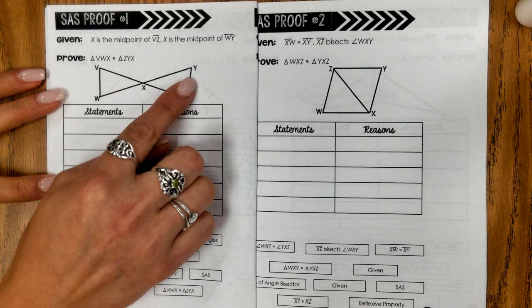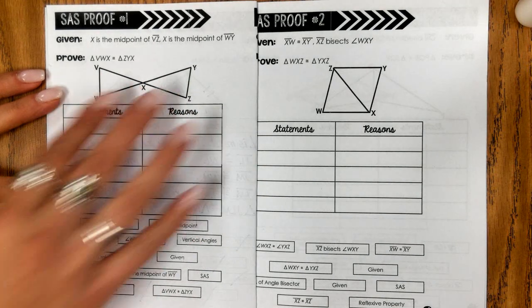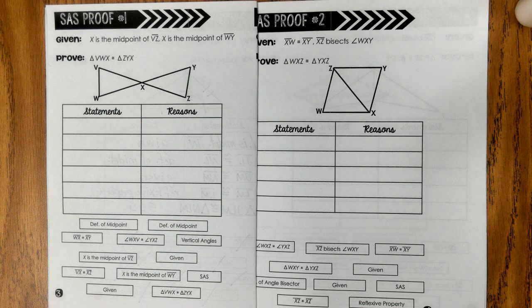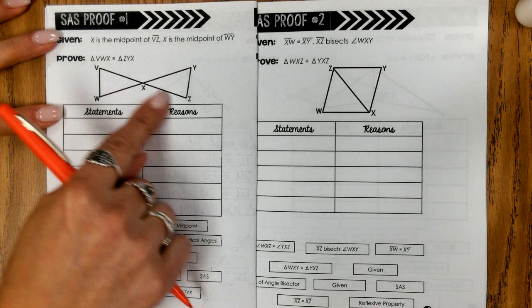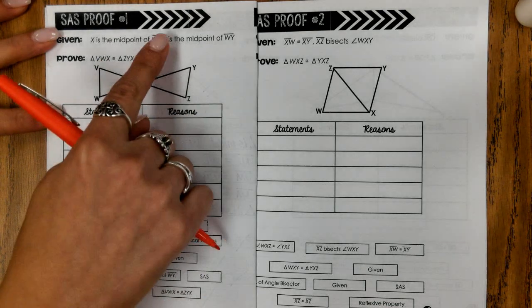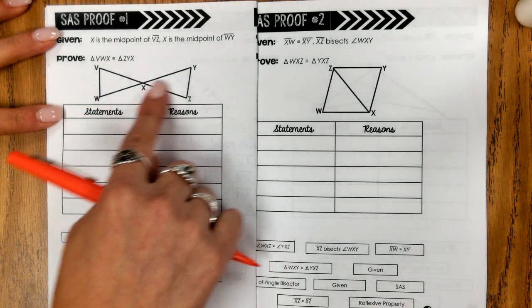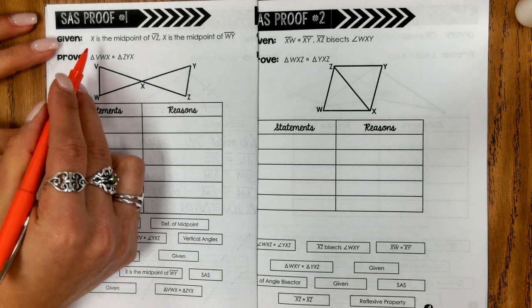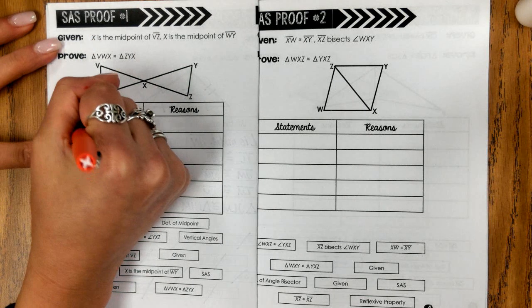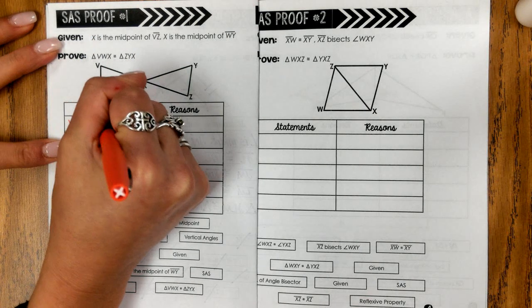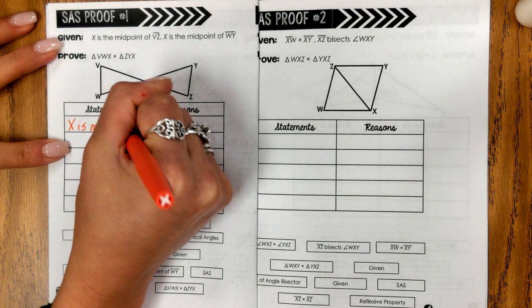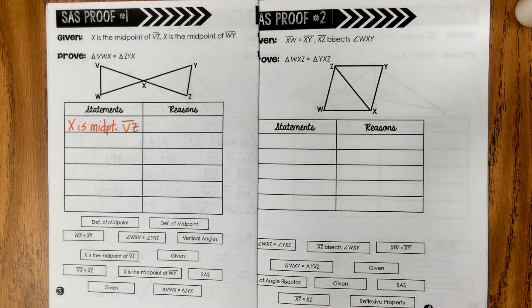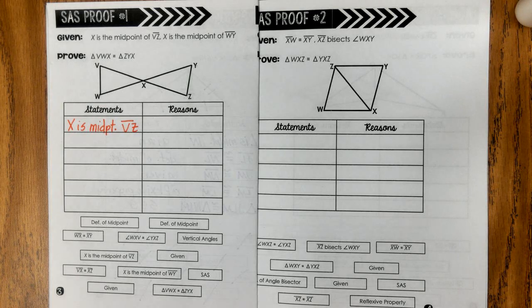Okay, so here we would call this the bow tie triangle. X is the midpoint of VZ, which is here. This is line VZ right here. And then X is the midpoint of YW. Sorry, yeah, YW or WY. Okay, so the first given information, X is midpoint of VZ. And how do we know that? It is given.